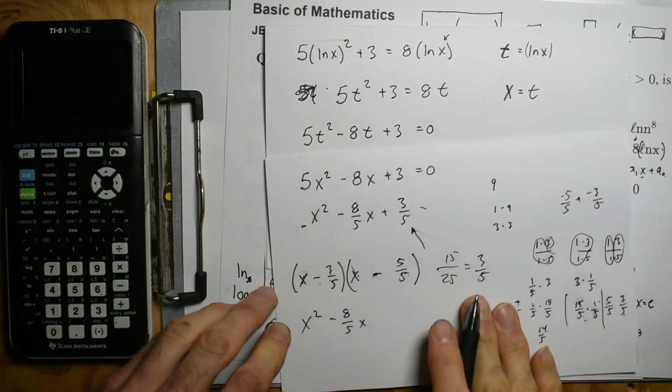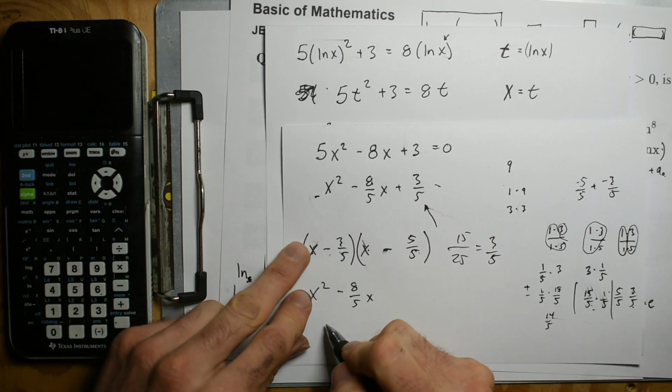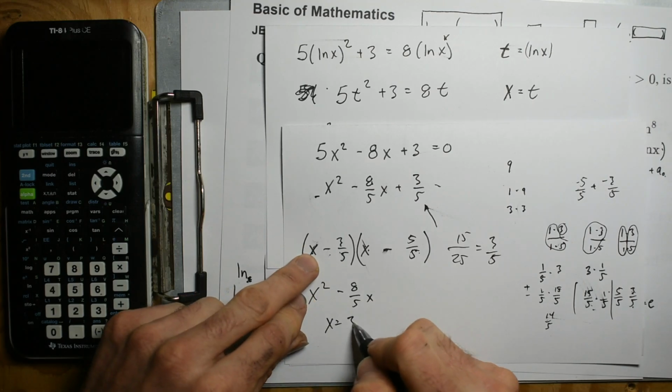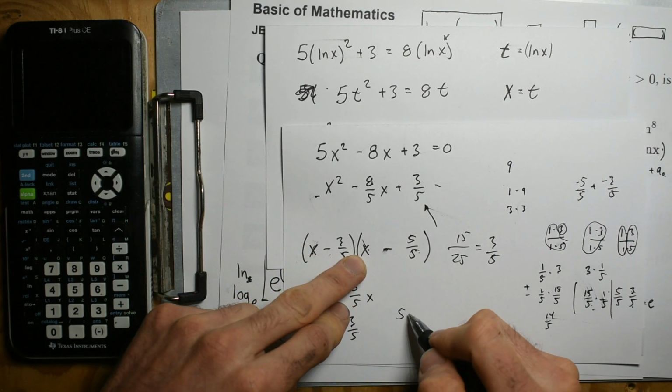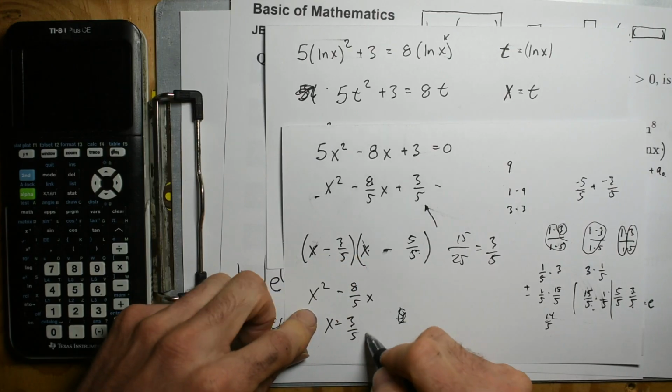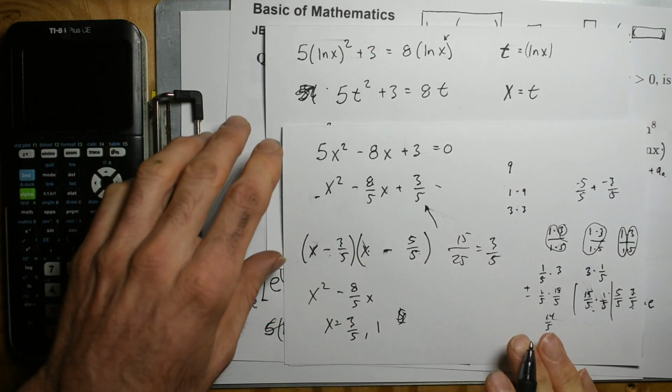So here are our solutions. Our solutions are x is equal to 3 fifths and x is equal to 5 fifths. 5 fifths is just 1, so x is equal to 3 fifths and x is equal to 1. Hell yeah.